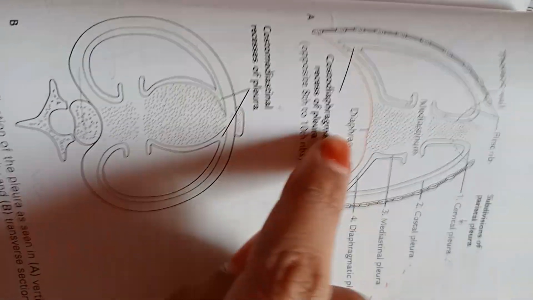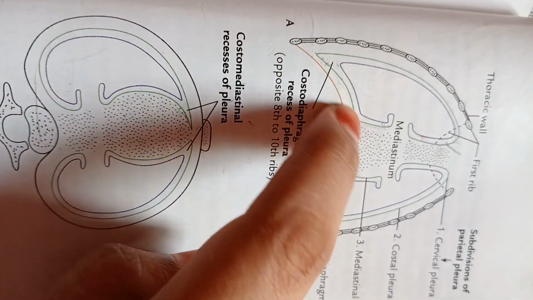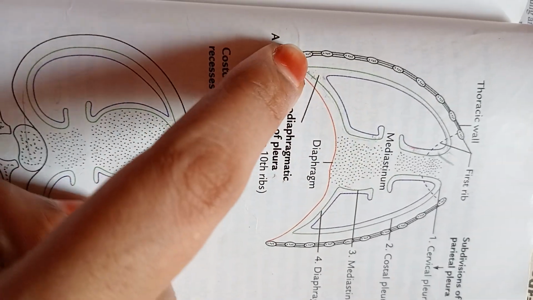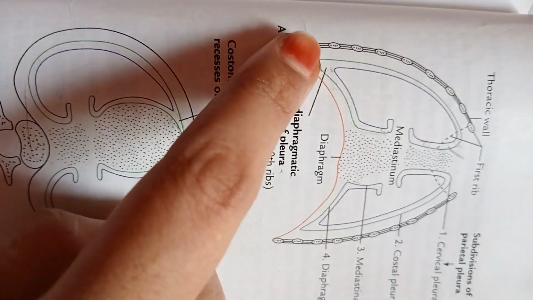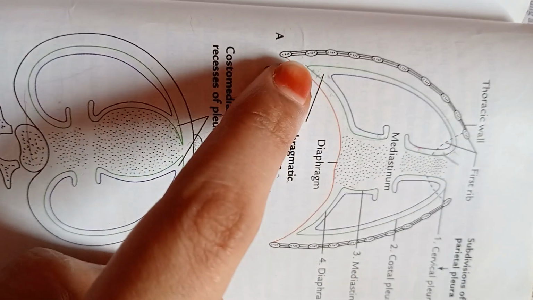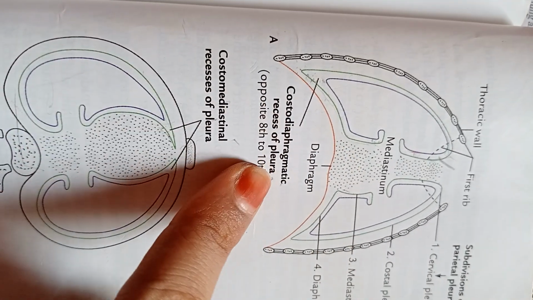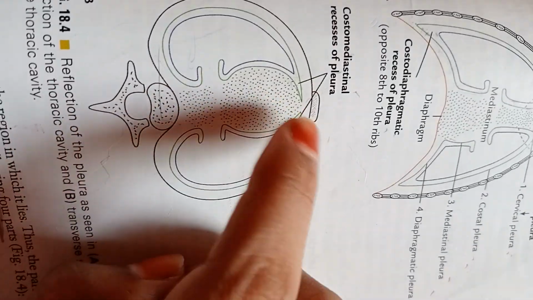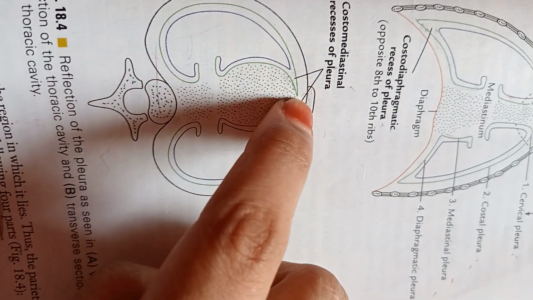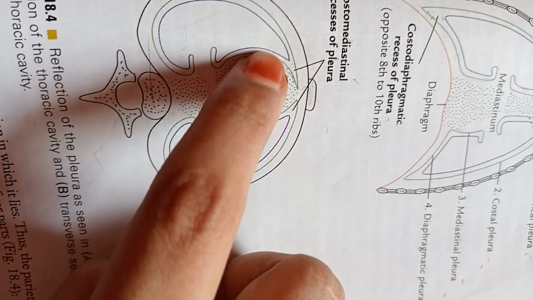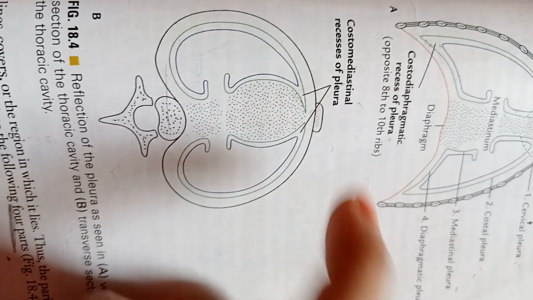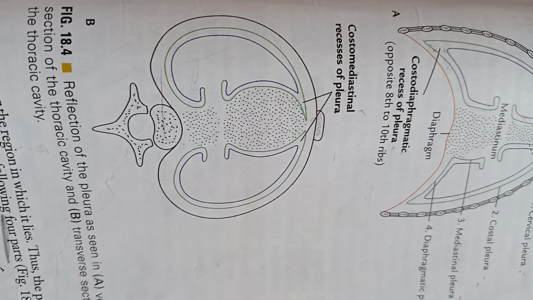Here is another figure. In this portion, this is the diaphragmatic pleura and this one is the costal pleura. Here the pleural cavity is greatly expanded between the visceral and the parietal pleura. As it is formed between the costal and diaphragmatic pleura, this is known as the costodiaphragmatic recess. And here we can see a recess formed between the mediastinal pleura and the costal pleura, where the pleural cavity is greatly expanded between the visceral and parietal pleura. This recess is known as the costomediastinal recess of pleura.